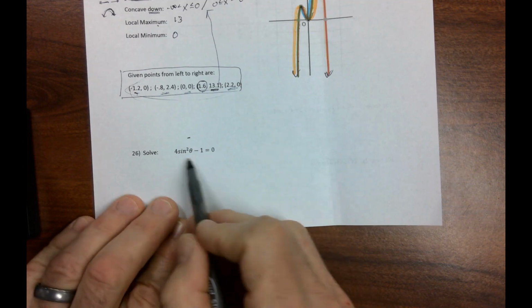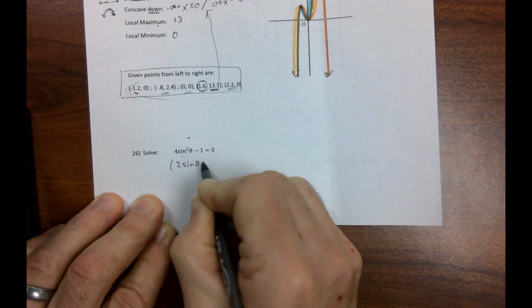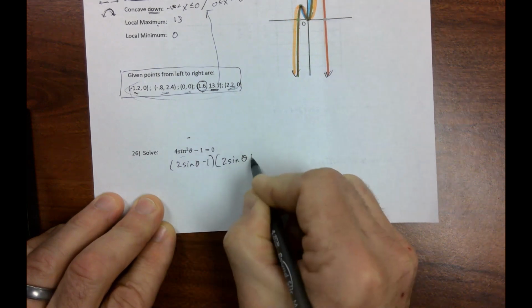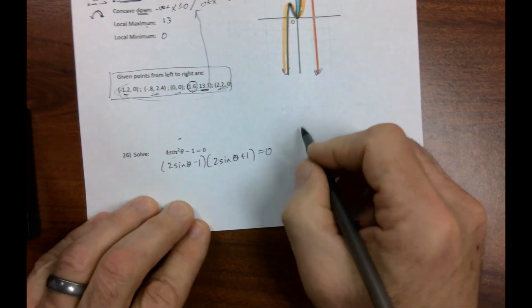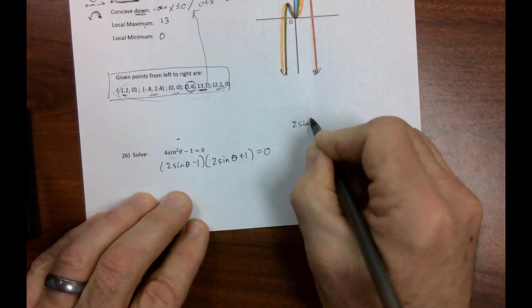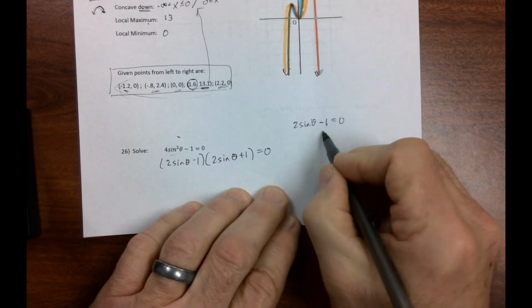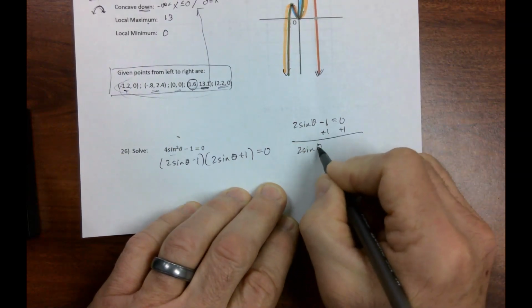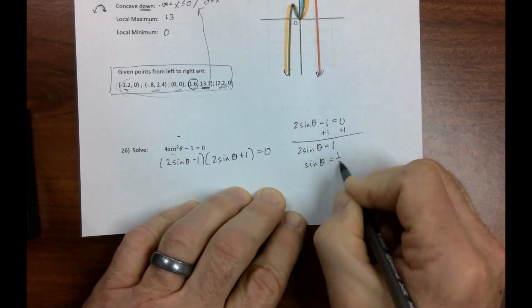All right, number 26. This is a difference of two squares, so we're going to go 2 sine theta minus 1 and 2 sine theta plus 1. Now we got to realize they both equal 0, so we're going to go 2 sine theta minus 1 equals 0, and then we're going to solve this one. So 2 sine theta equals 1, so divide both sides by 2, I get a half.